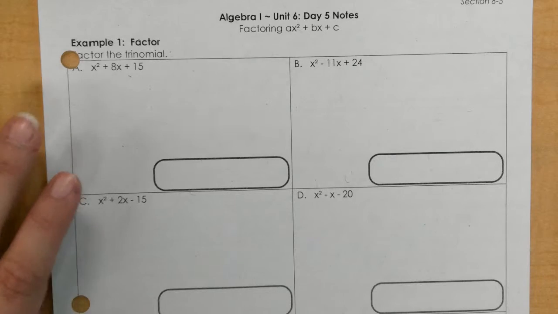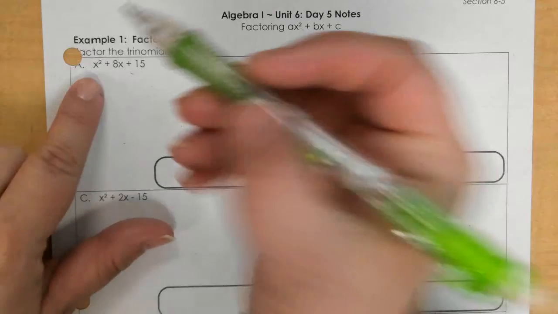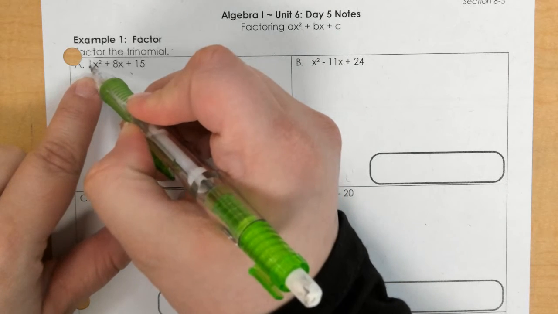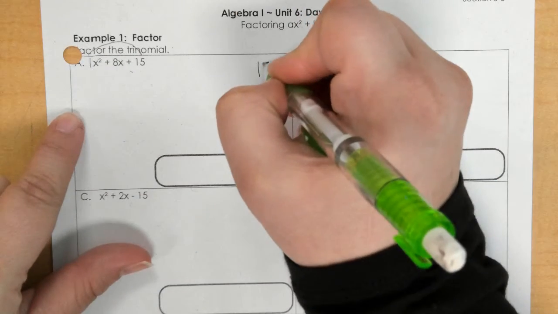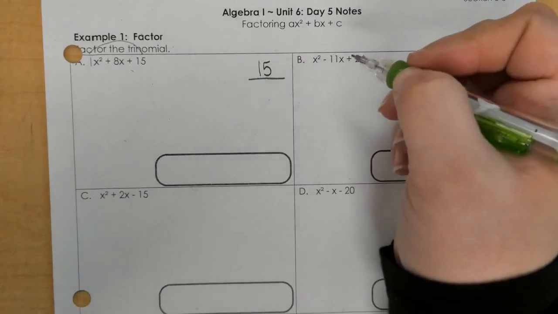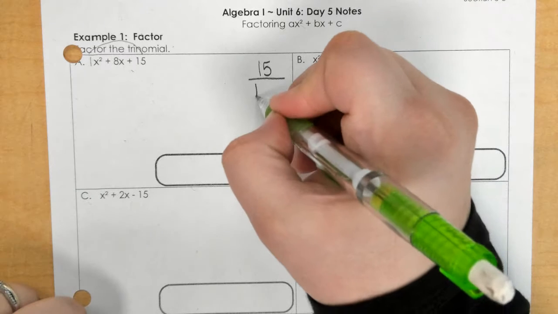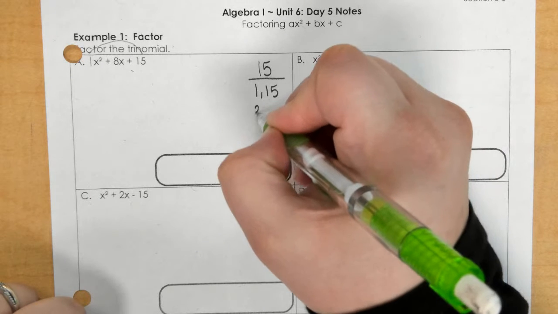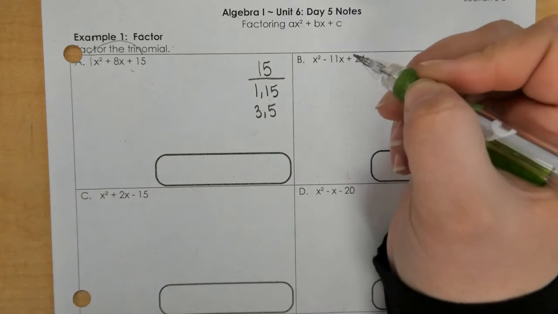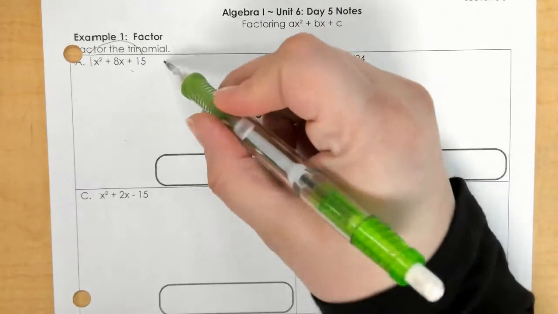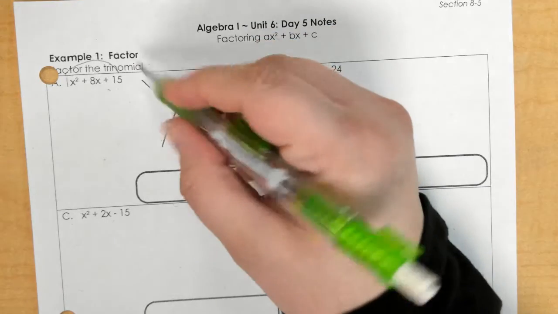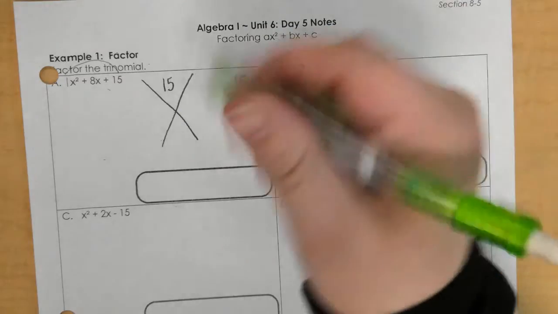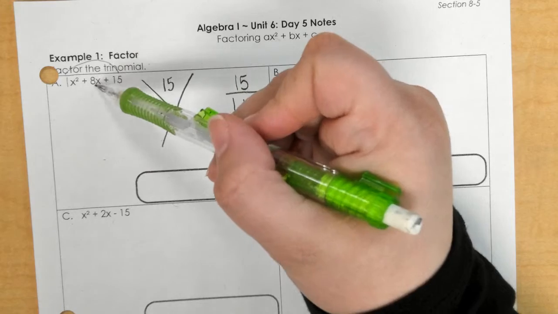And so how we do this is we say, okay, the very first number is a 1, and we do 1 times 15 is 15. And I want to know what times what makes 15. So 1 and 15, 3 and 5. Okay? Then you make an x. And on the top of the x, you put that 15 that you got. At the bottom of the x, you put the middle number, 8.